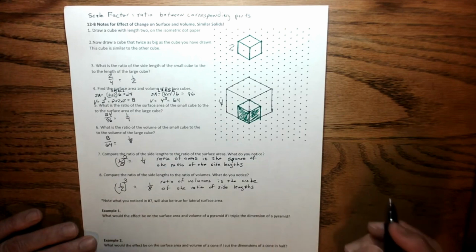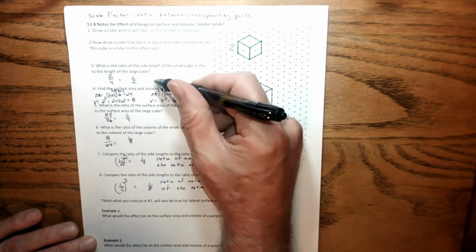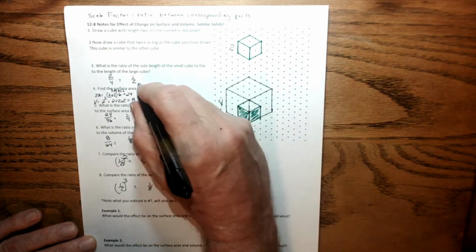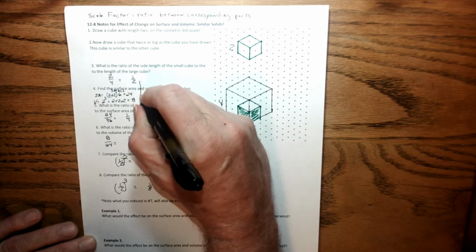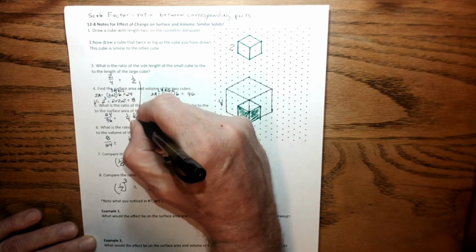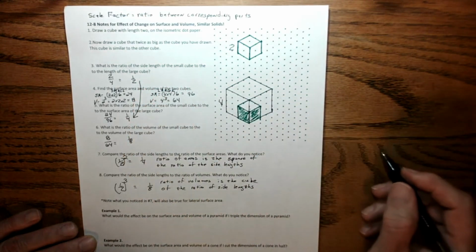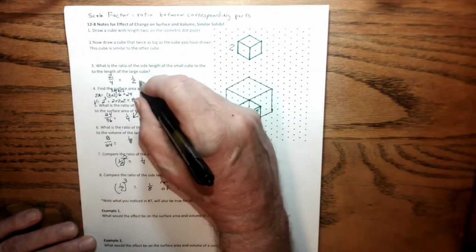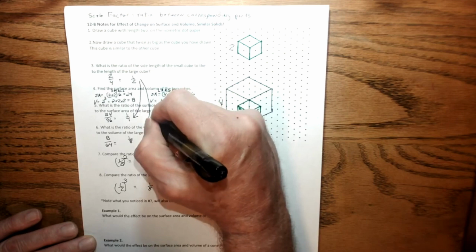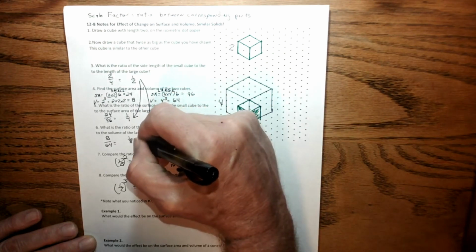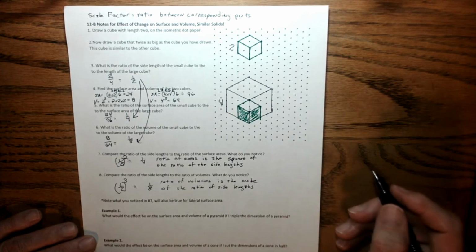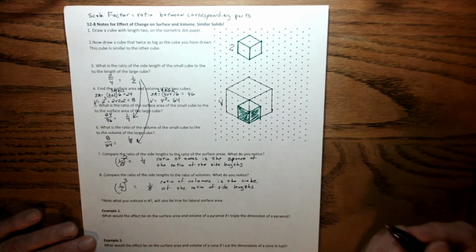Okay, so if we go back to our original, we get the ratio of the side lengths, that's 1/2, and you notice that's our scale factor, and we will square it to get the ratio of the surface areas. And then we take that same 1/2 and we will cube it to get the ratio of the volumes of the two cubes.